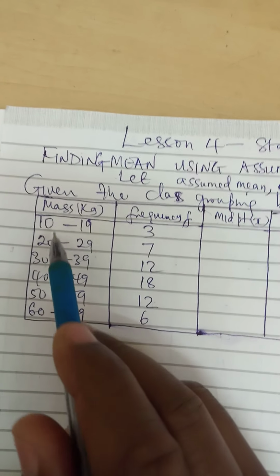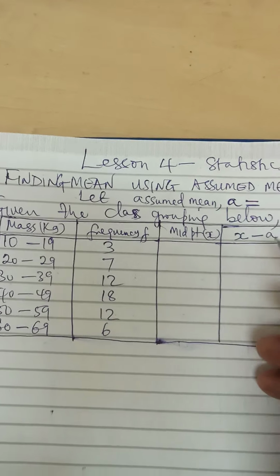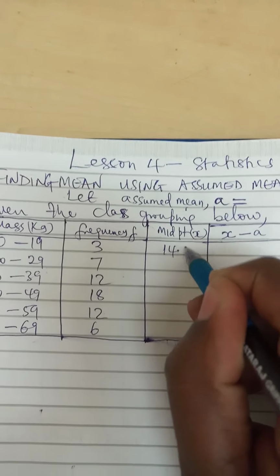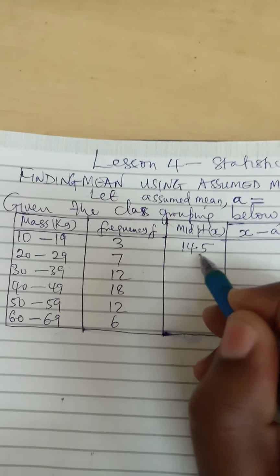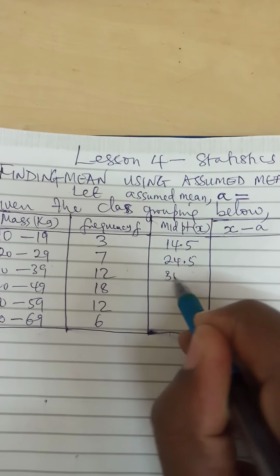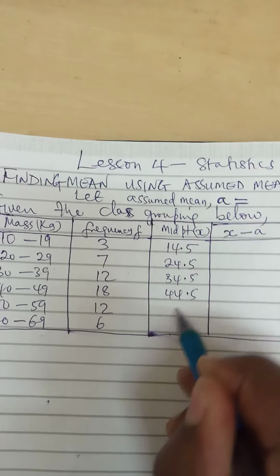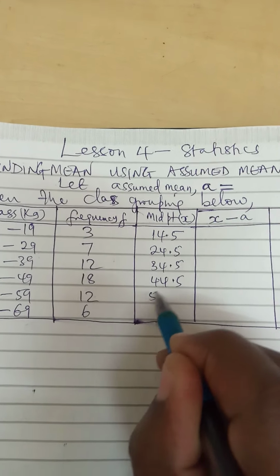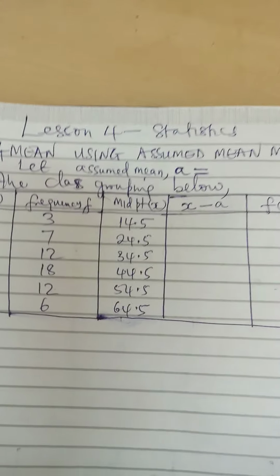Given that our class width is 10, when we add 10 and 19 and divide by 2, we shall get our first value as 14.5. Thereafter, we only need to keep adding 10 if we want to do it very fast. And we shall get our column filled in as I am doing right now. We have 54.5, we have 64.5 here.